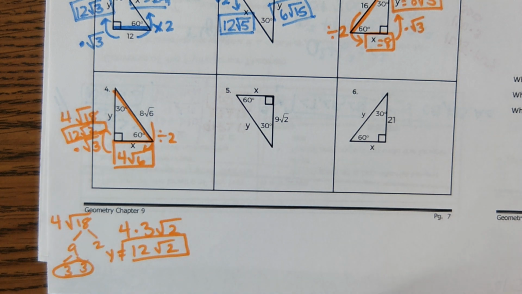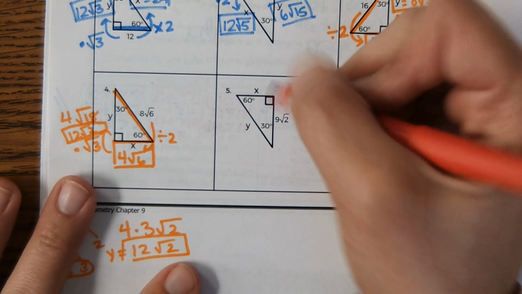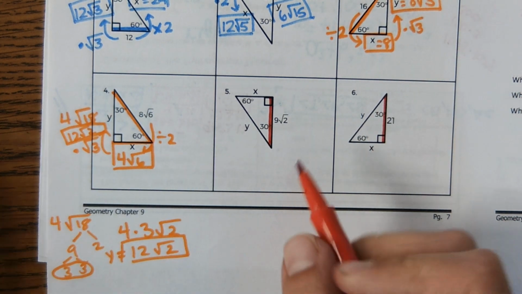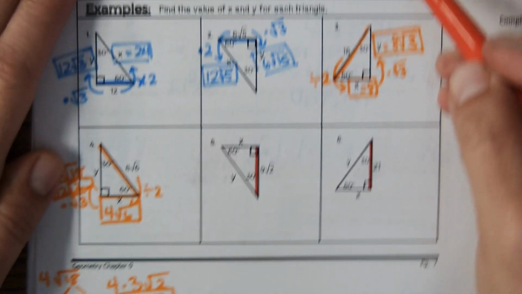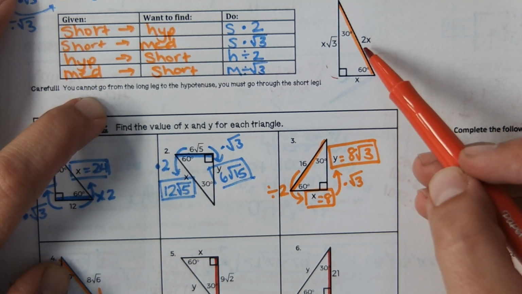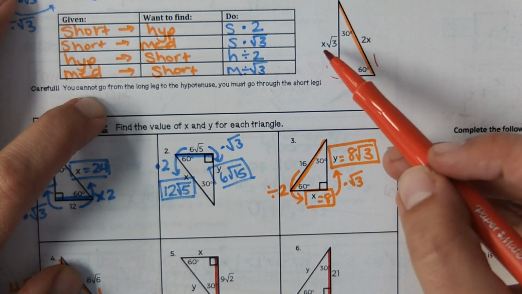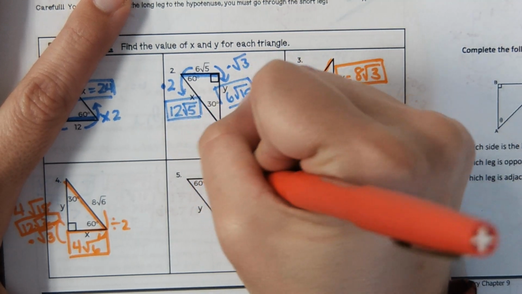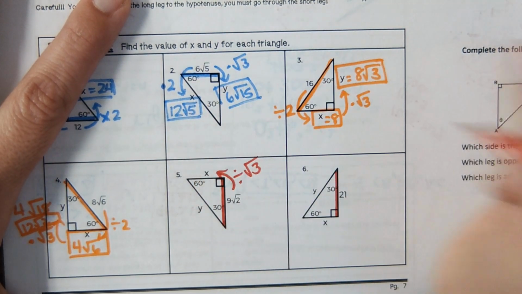Okay, number 5 and 6. Now they're giving us the medium length side. So here they're giving us this here, and we have to work backwards. So to go from here to here, we divide by square root of 3.